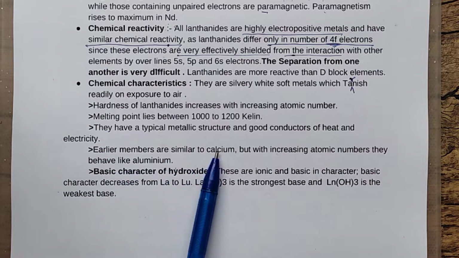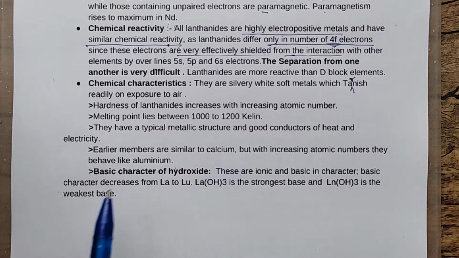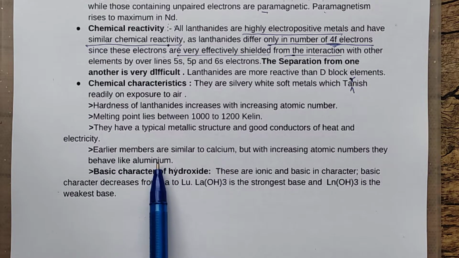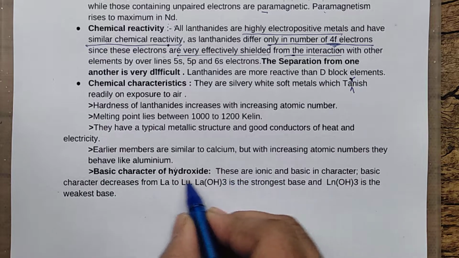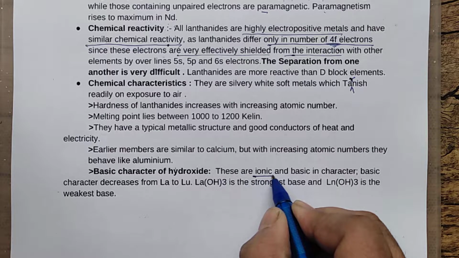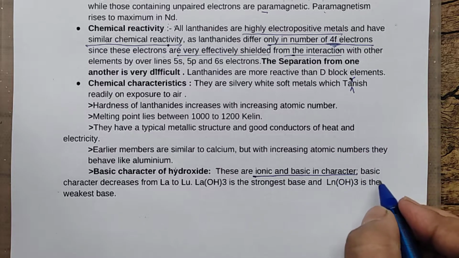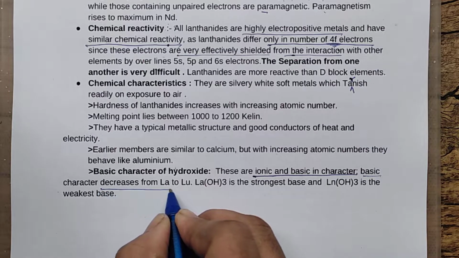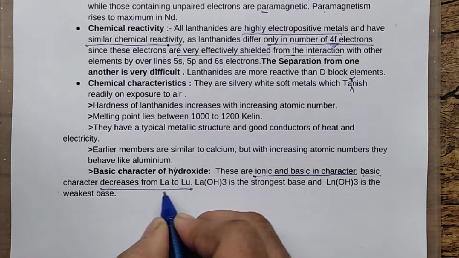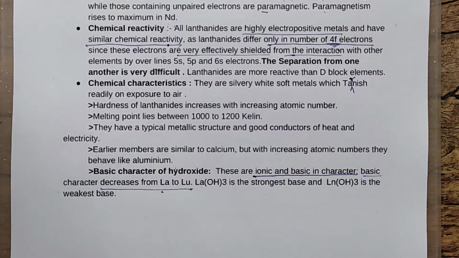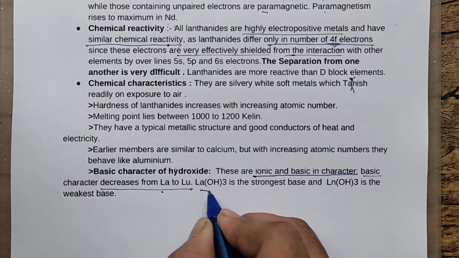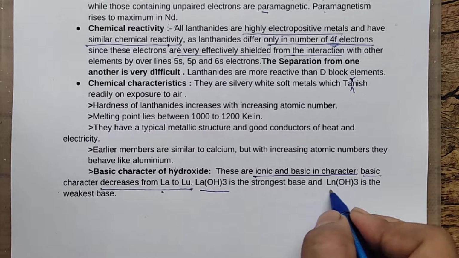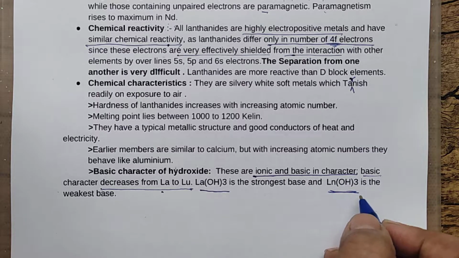The earlier members are similar to calcium, whereas the later ones are similar to aluminium. Another important point: their hydroxides are ionic and basic in nature. Second point, the basic nature decreases from the first one to the last one. Though lanthanum is written along with lanthanoids, it is not an f block element. Please make sure this point is clear. So if you see, the strongest base is La(OH)3, and the weakest base is Lu(OH)3. Right?